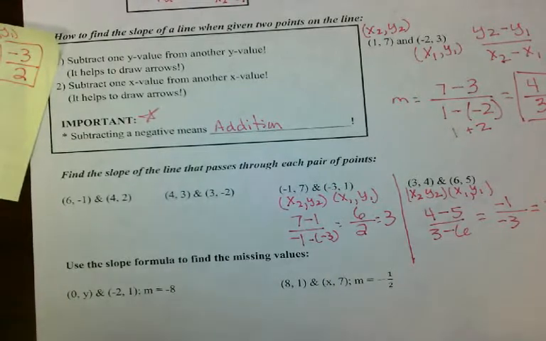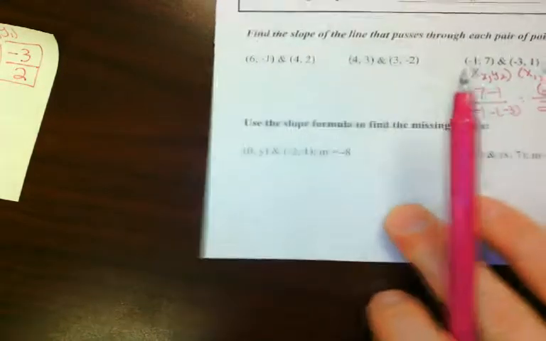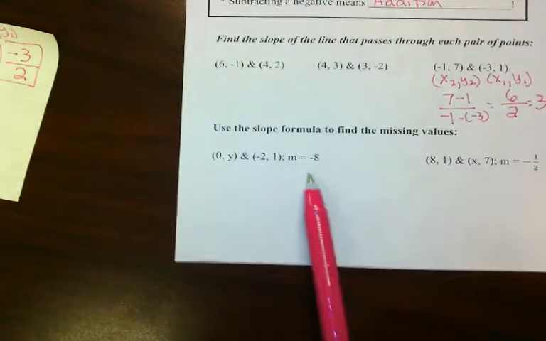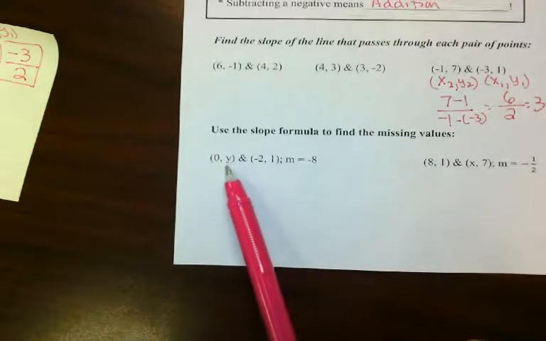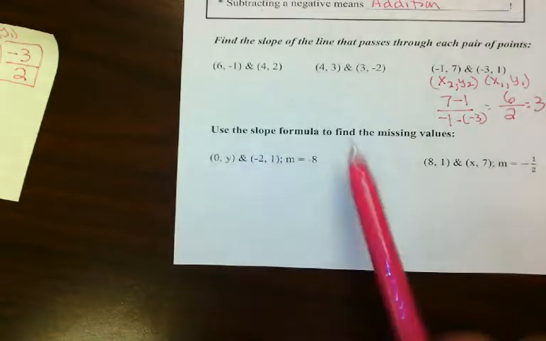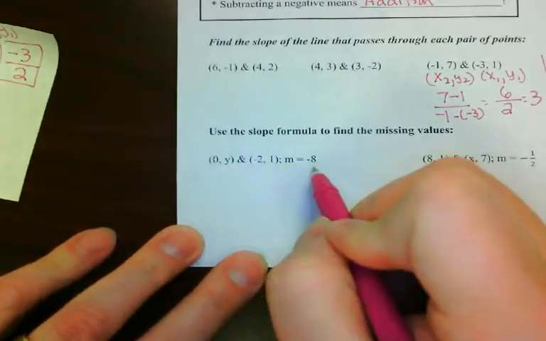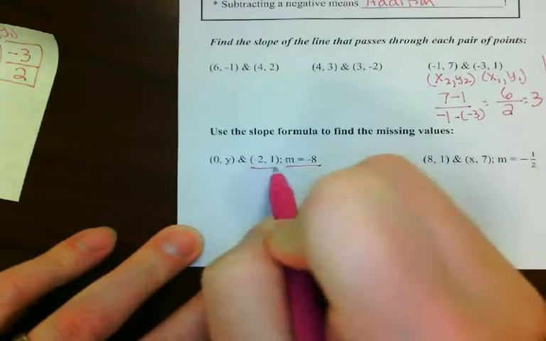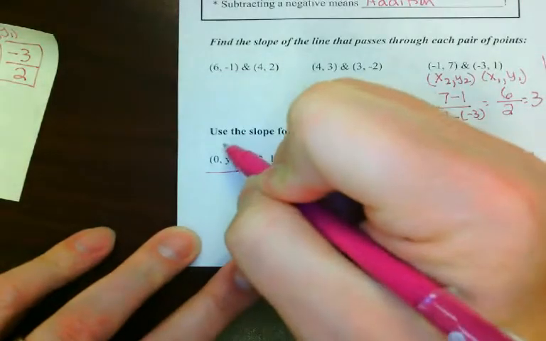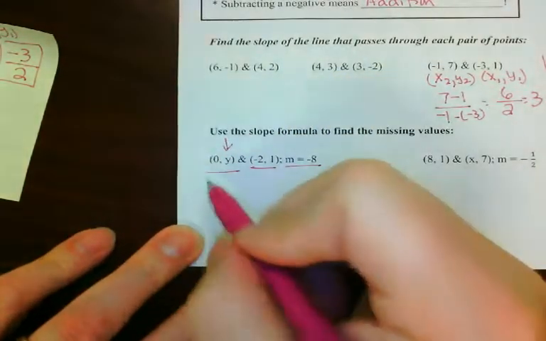Alright, so now the next thing I want you to try. Now that you know how to find slope using the formula, you're not actually going to solve for slope, you're going to solve for the missing value. For this problem, we're going to put it into the equation. I'm giving you the slope and 2 points, but in one of the points I'm putting a variable, and I need you to solve for this variable y.